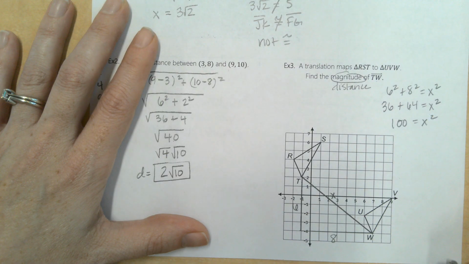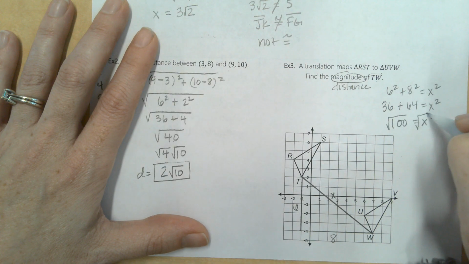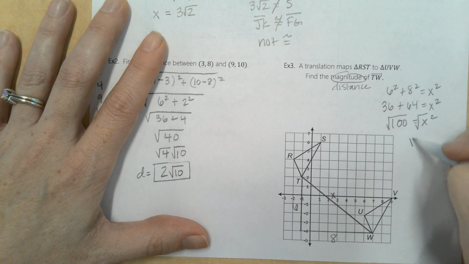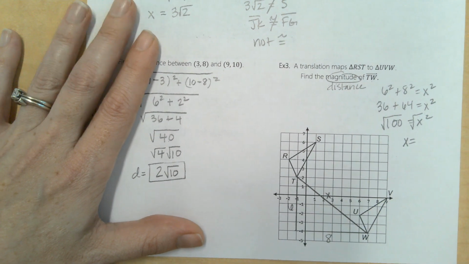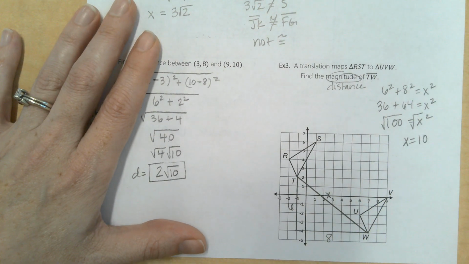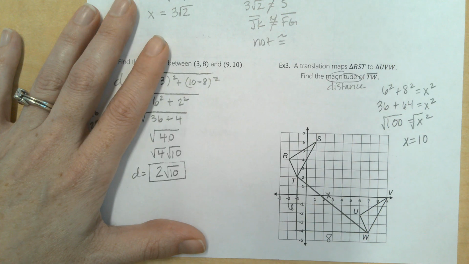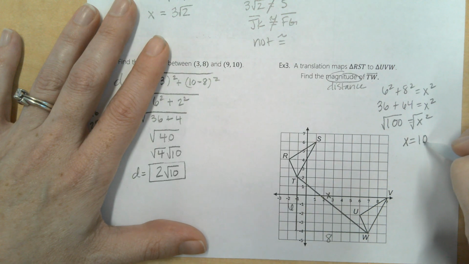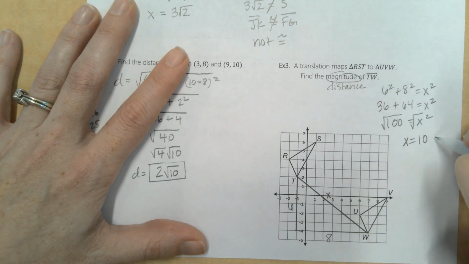Square root. Thank you. I thought I heard divide. Square root. What is x when I take the square root? 10. So what is my magnitude? 10. So I have a magnitude of 10 units.